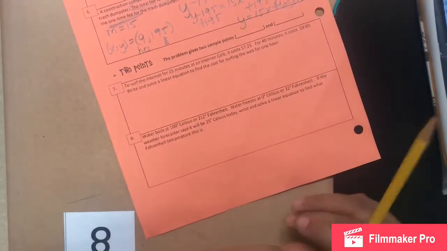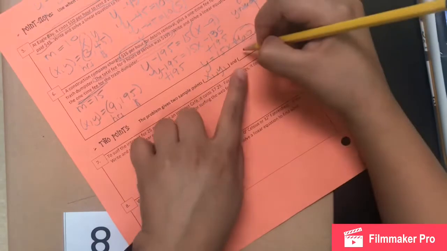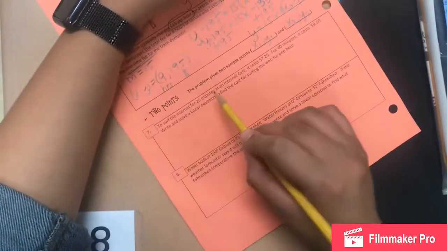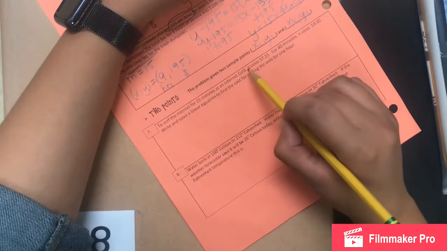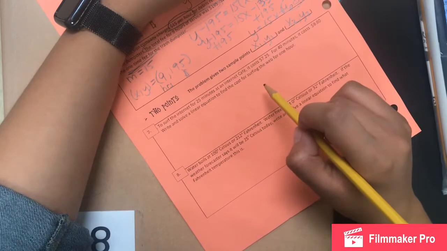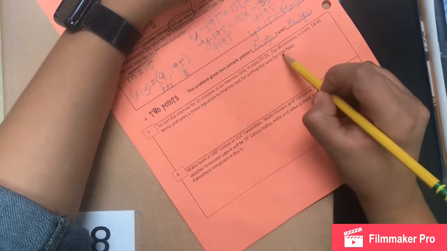Okay, last but not least is 2 points, which most people believe is the easier one. When I'm given 2 points, that means I'm given two different ordered pairs, x sub 1, y sub 1, and x sub 2, y sub 2. Point 1, point 2. Pretty simple, right? So let's go ahead and read. To surf the internet for 25 minutes at an internet cafe, it costs $7.25. For 40 minutes, it costs $9.80. Write and solve the equation to find the cost for surfing for 1 hour.